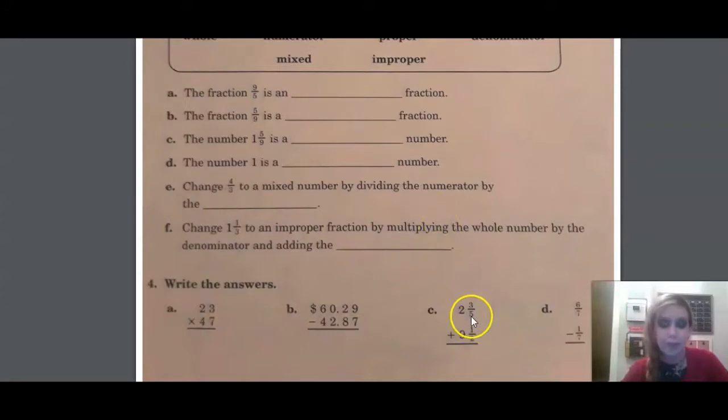And then on number 4, so you got your multiplying, then you were subtracting, now you're adding mixed numbers, and then subtracting those fractions. Okay? All right, just take your time, do the very best you can. I know you're going to do a great job on those.